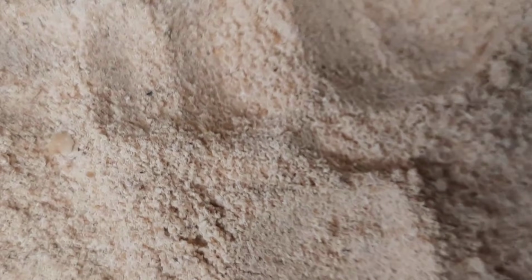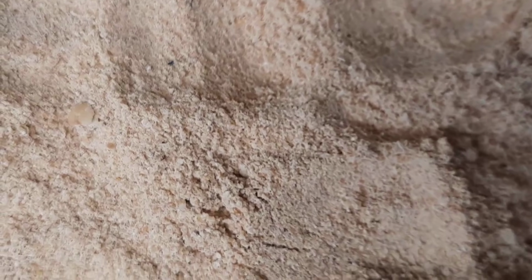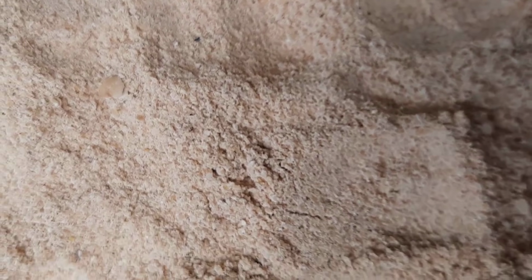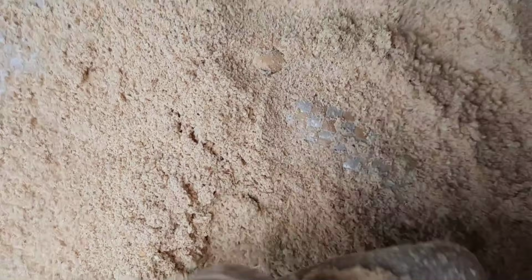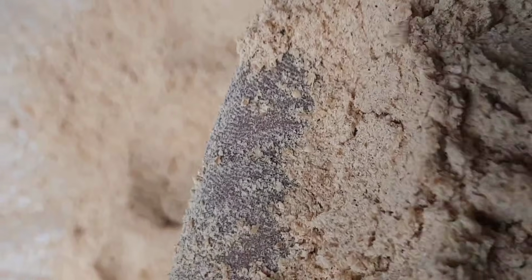This is a raw soya bean seed that is toasted on fire, and after toasting it, you grind it to powder. You can see it is like milk, just like soya milk. This is full fat soya. It has up to 48% crude protein and 10 to 12% crude fat.